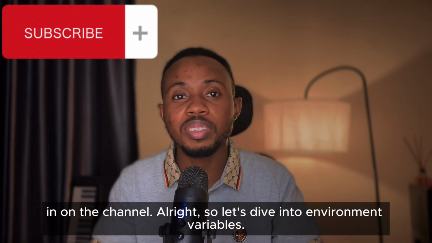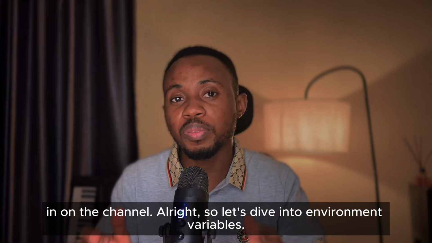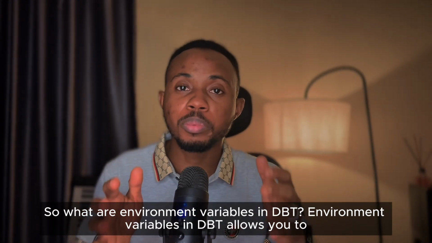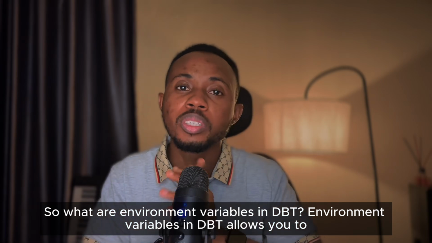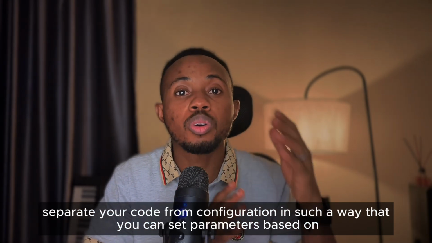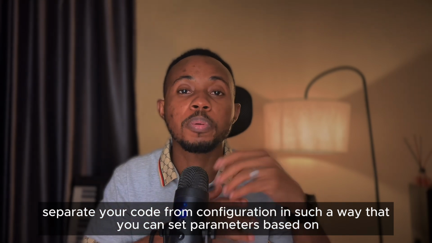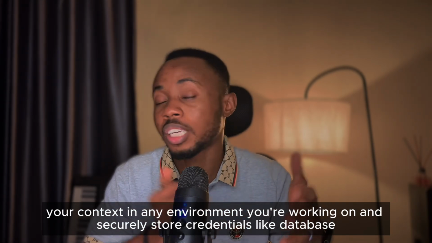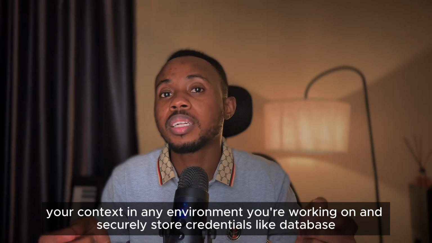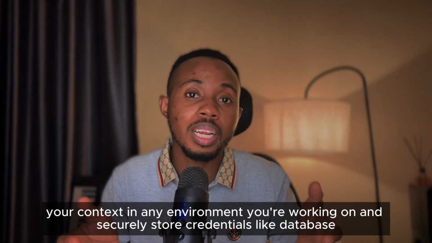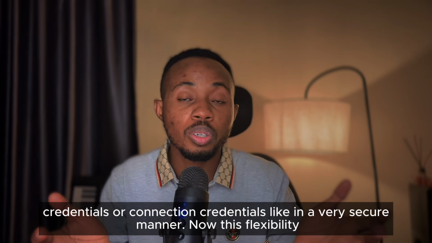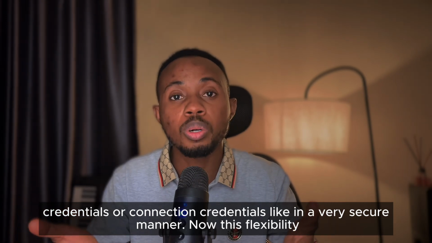Alright, so let's dive into environment variables. So what are environment variables in DBT? Environment variables in DBT allow you to separate your code from configuration in such a way that you can set parameters based on your context in any environment you're working on, and securely store credentials like database credentials or connection credentials in a very secure manner.